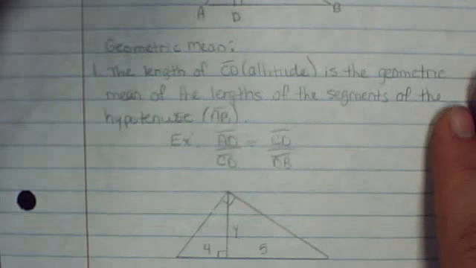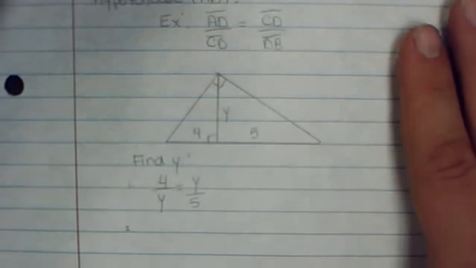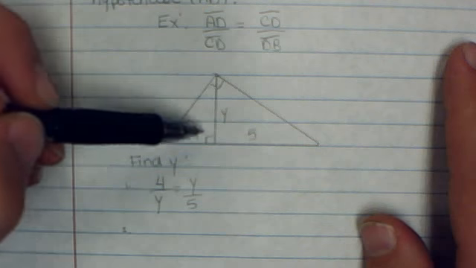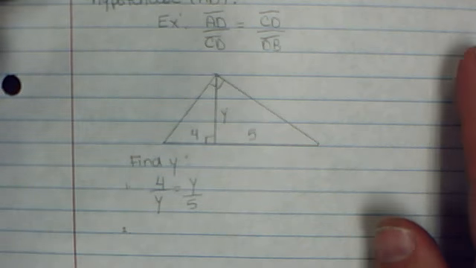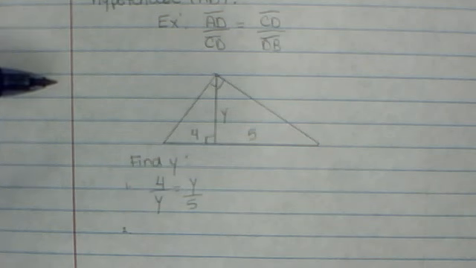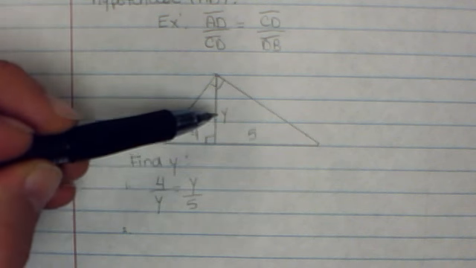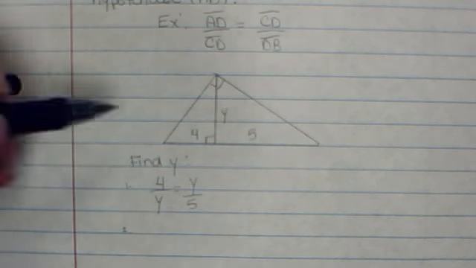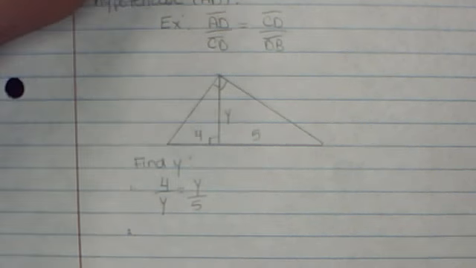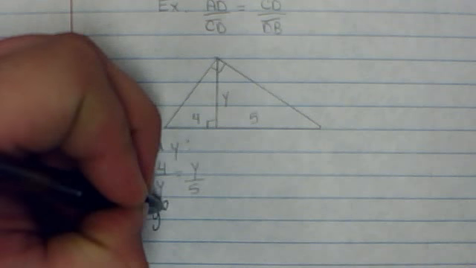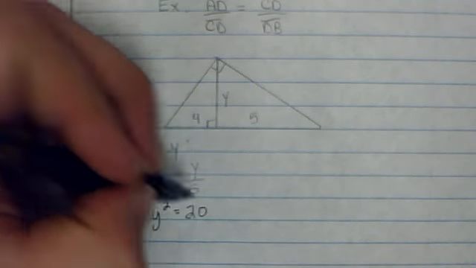So for example, we have a problem here that has a triangle where I'm trying to find y. I know it's a right triangle, I know this is a right angle, and this is the altitude, so I want to figure out what the geometric mean is. Okay, I want to figure out that y. So I'm going to set it up by saying 4 over y equals y over 5. So if I have that all set up here, I need to cross multiply. So we're going to use our skills of ratios to cross multiply here and say y squared is equal to 20.